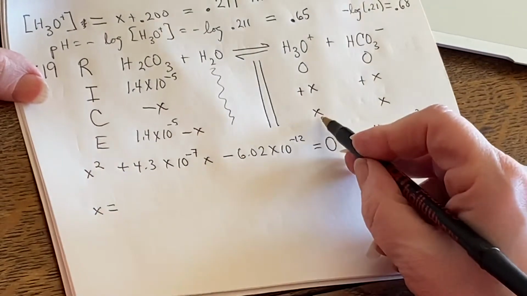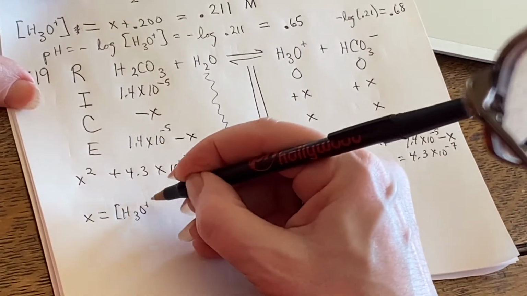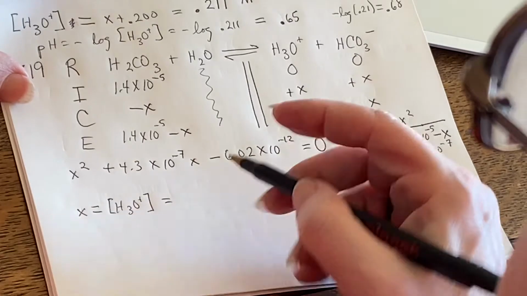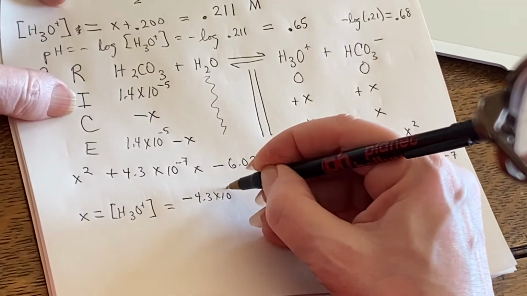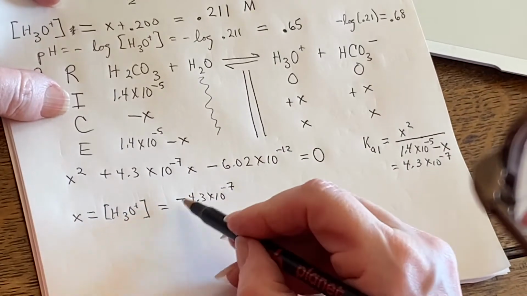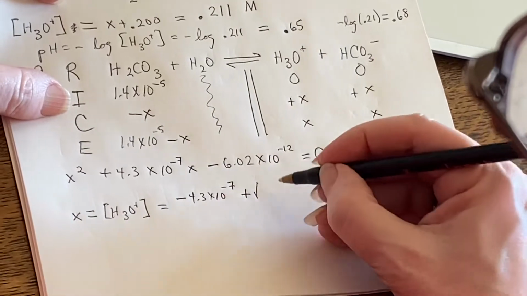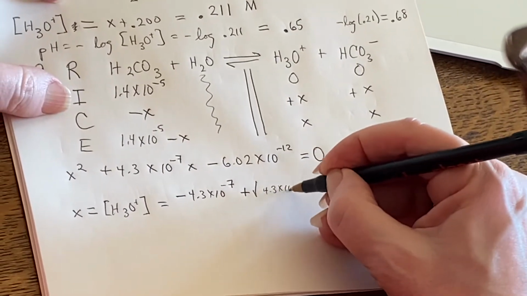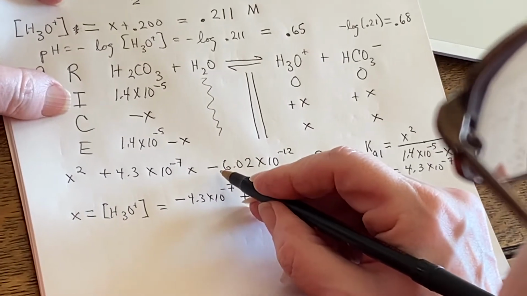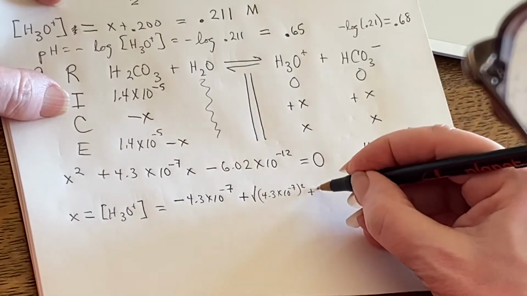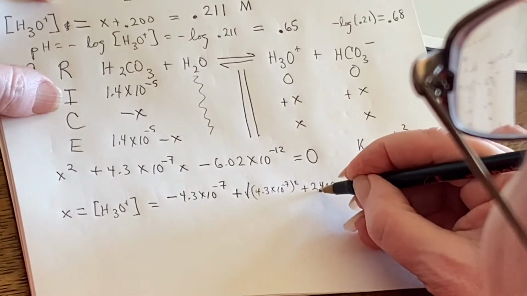When I figure out what x is, that's going to be my hydronium ion concentration. So when I solve this, minus b, well, since it's already a minus, I only have to worry about the positive one. The 4.3 times 10 to the negative 7 gets squared, and then minus 4 times this. Okay, so it turns out to be, that's a point right there.